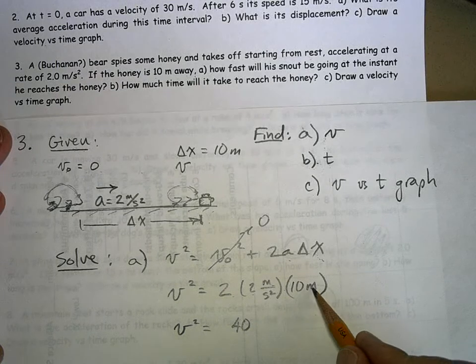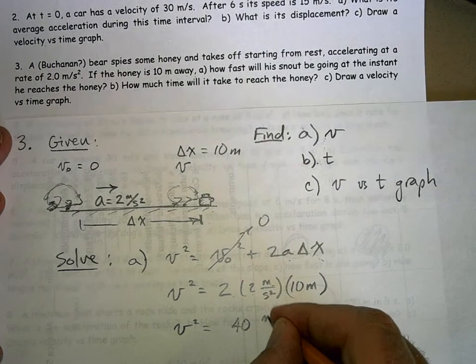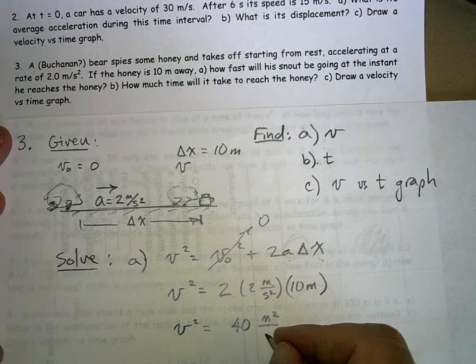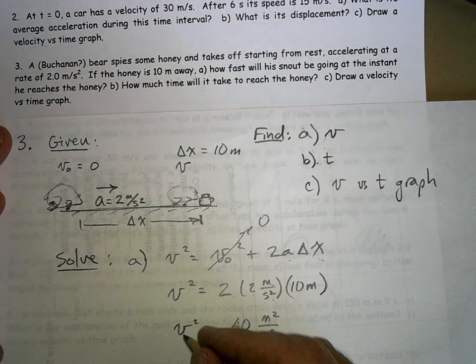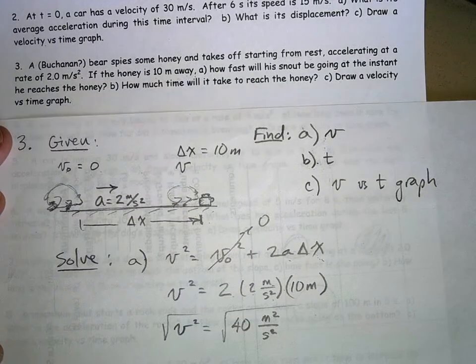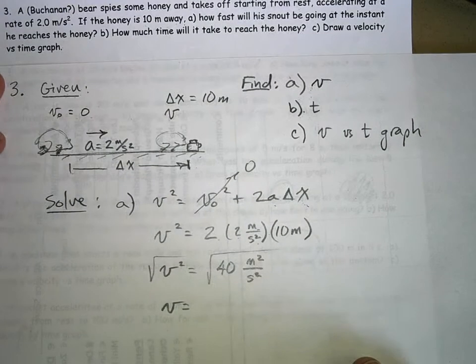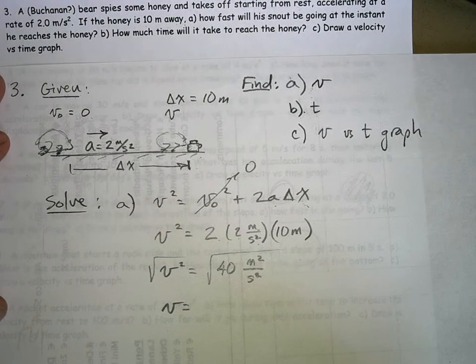And then what do we get for units? Meters times meters per second squared, so meters squared per second squared. Now I don't want v squared. What do I want? I want v, the final velocity, so I have to take the square root of both sides, including the number and the units. So v equals the square root of 40.